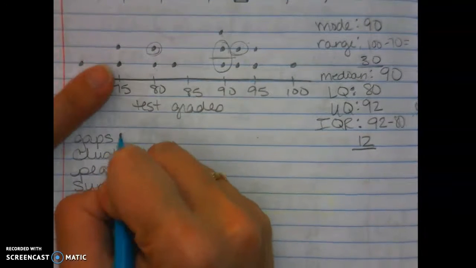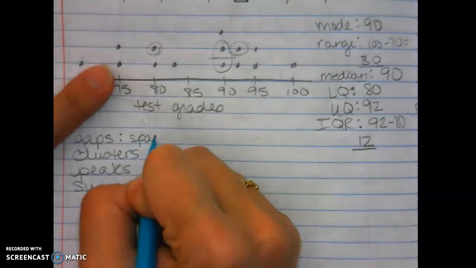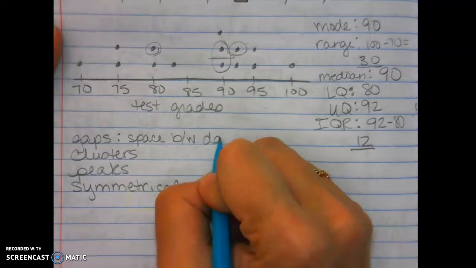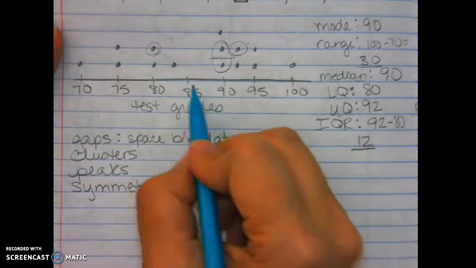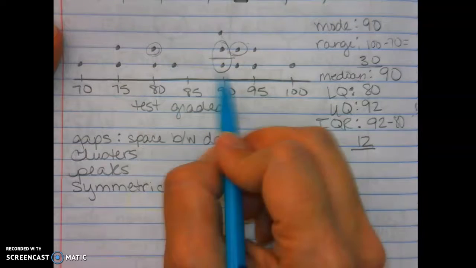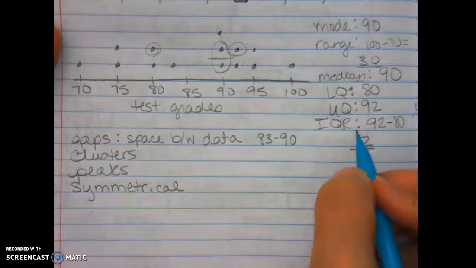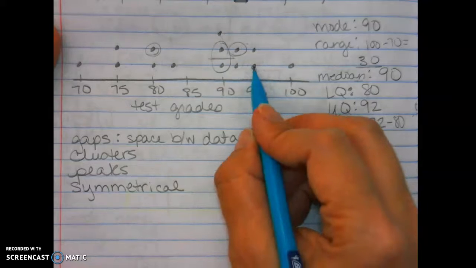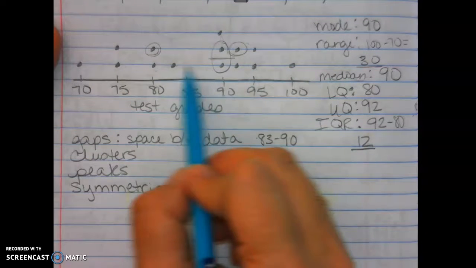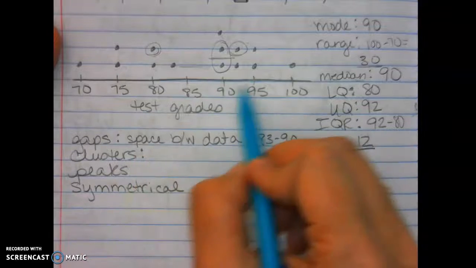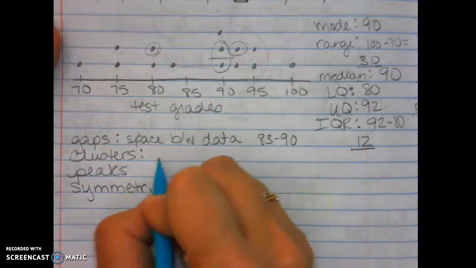It's going to be a space between data. So we could say that we have a gap between 83 and 90. We could also say there's a gap between, oh, well, that would be the biggest one, right? We could say we've got a cluster, so we have a group of data. So we have a cluster.